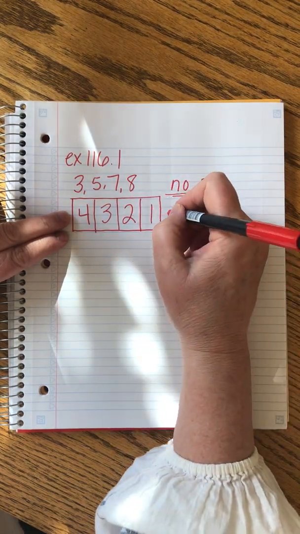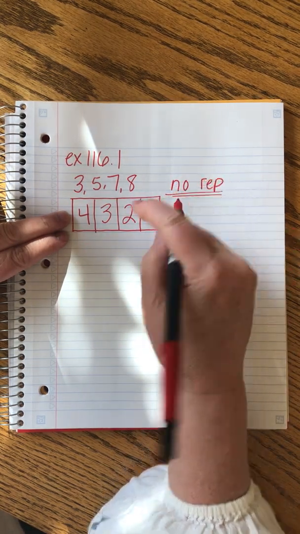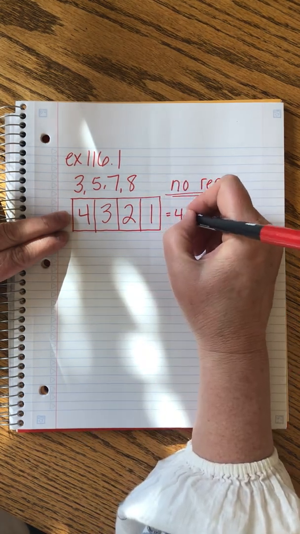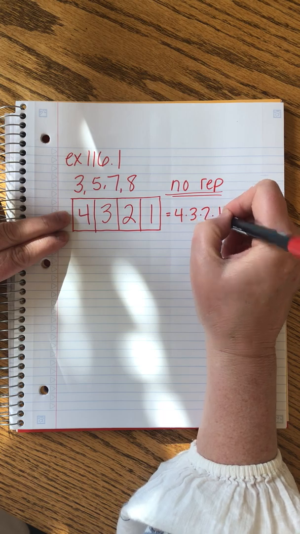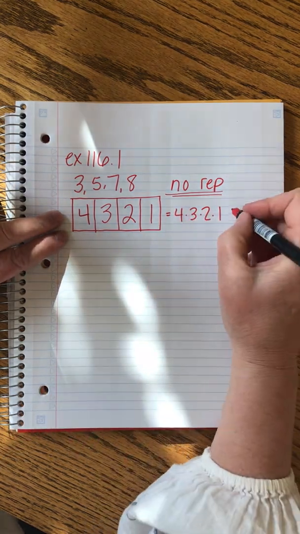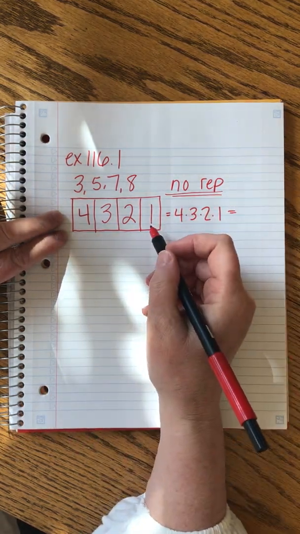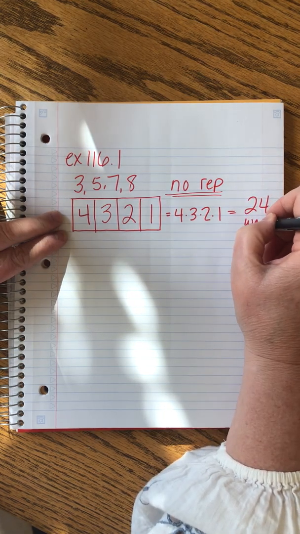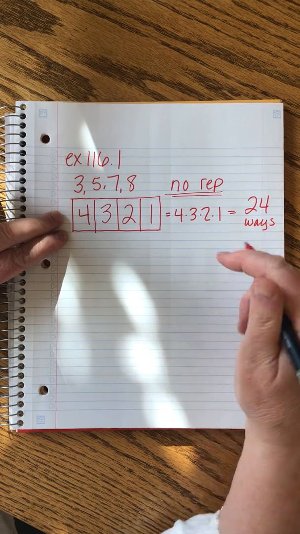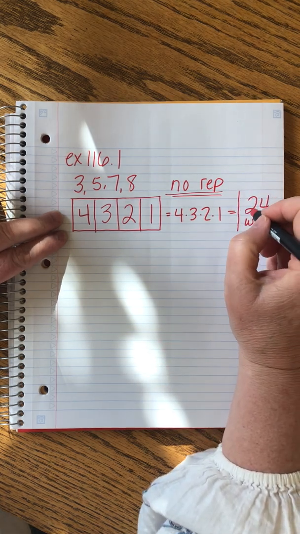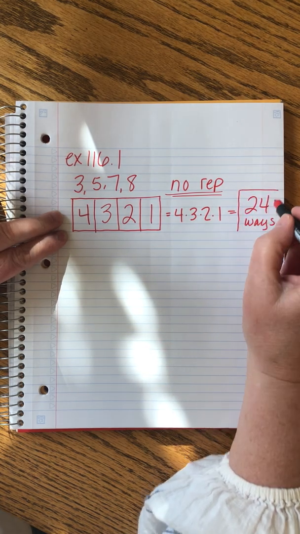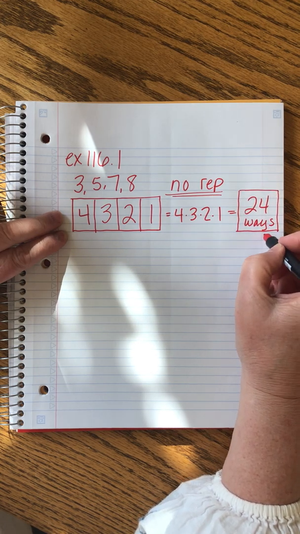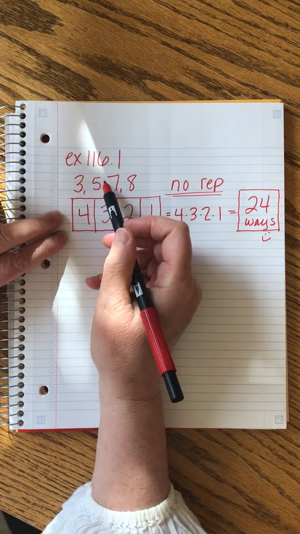We multiply this together. And you don't have to write this again. Remember how I have been doing this? 4 times 3 times 2 times 1. You don't have to, just multiply all of those together. And we'll find that there are 24 ways. I do like to see the word ways written by your answer. John does that too, because it reminds us of what it is that we're calculating. Oh yeah, we're calculating the different ways these numbers can be arranged.